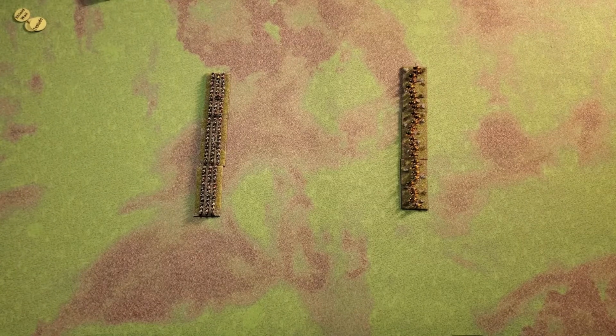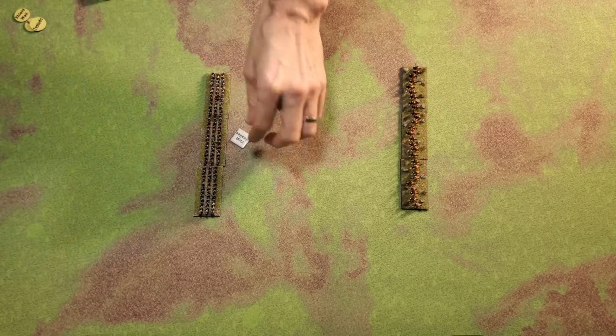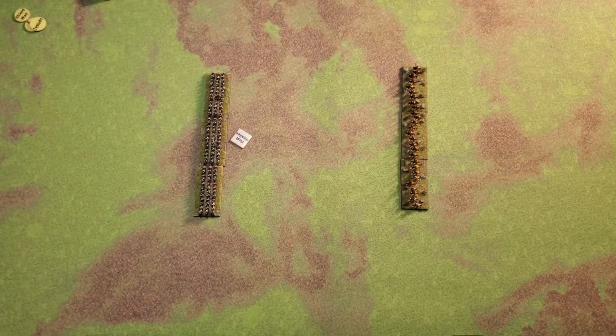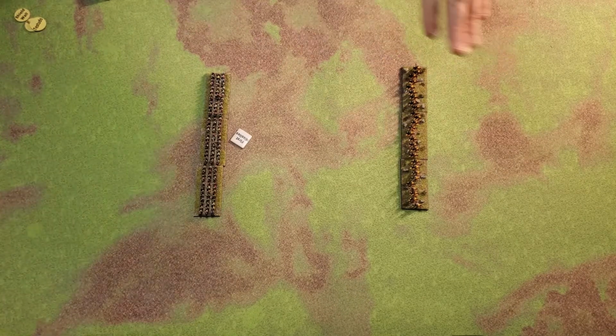And the combat phase consists of four sections. So first off is first missiles. So units with first missile orders can now cast their missiles. So if this unit had first missiles, they would now use their bows, use their slings, whatever missile weapon they have, they would now use.